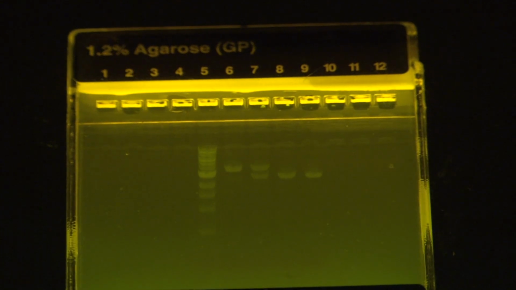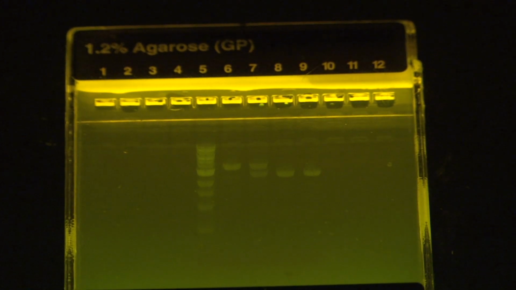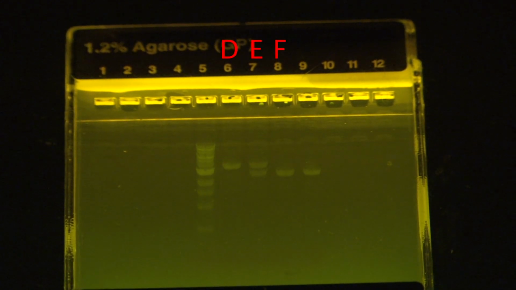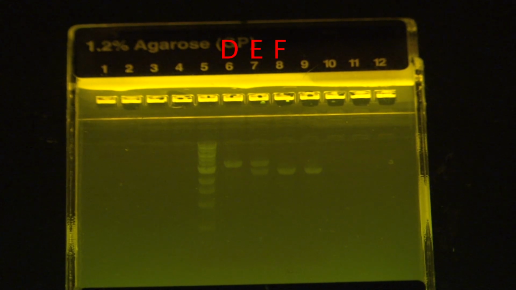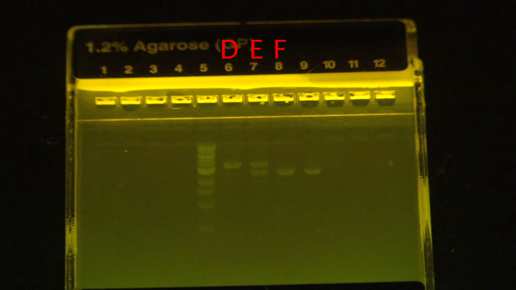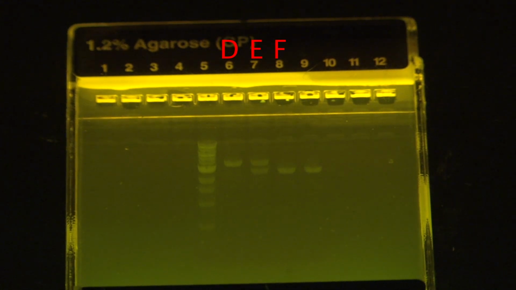In this gel, you can see that lane 5 contains the ladder, and lanes 6, 7, and 8 contain the DNA of 3 suspects. We'll call them D, E, and F. Lane 9 contains DNA found at the crime scene. What I'd like you to do is analyze this gel and answer the following question. Which suspect, D, E, or F, has DNA that matches the DNA from the crime scene? Discuss the answer to that question, and I'll see you when you're done.